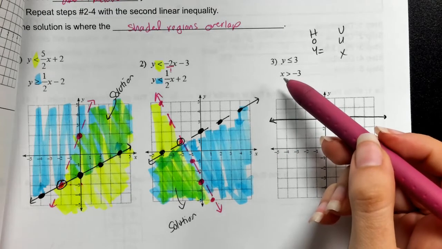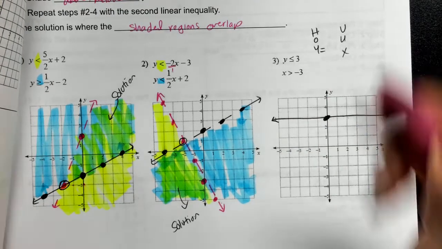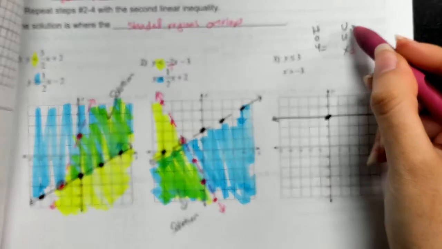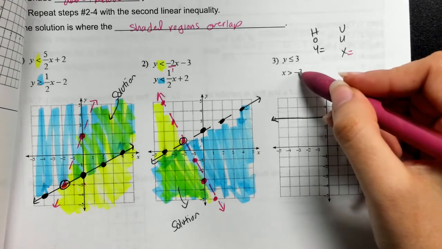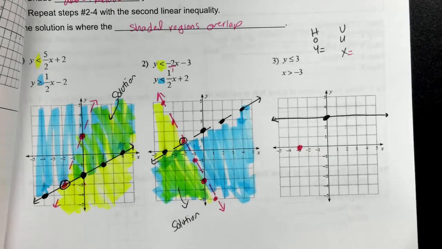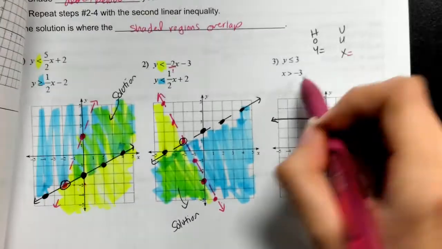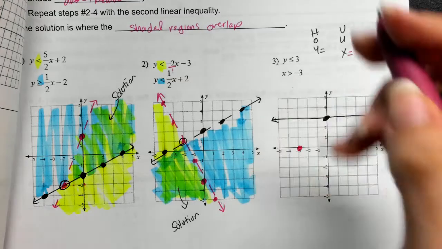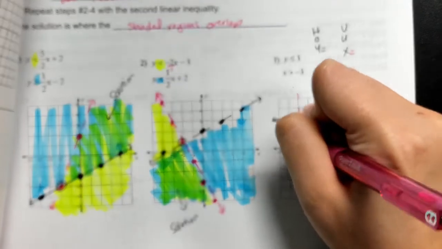Whereas for this one, it's just an x. So this is going to be my x equals, which means it's going to be a vertical line. Where on my x-axis, I look for -3. And then I create a vertical line. Now be careful, this one is strictly greater than, which means you're going to have a dashed line.